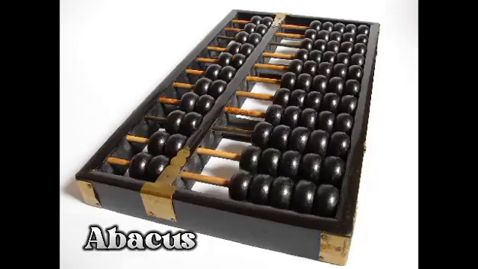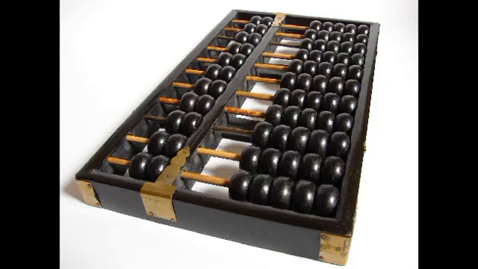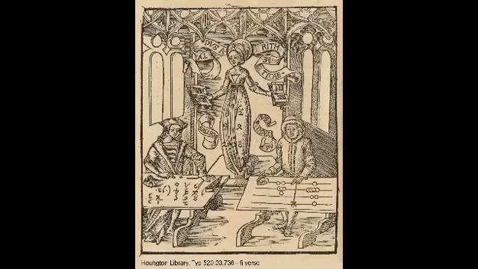First, the mechanical era. The first device is the abacus. It is a mechanical device that can be used as an aid for performing mathematical calculations. It was first used between 1000 BC and 500 BC in ancient China and Egypt to count cattle.